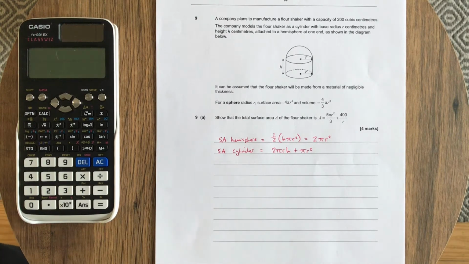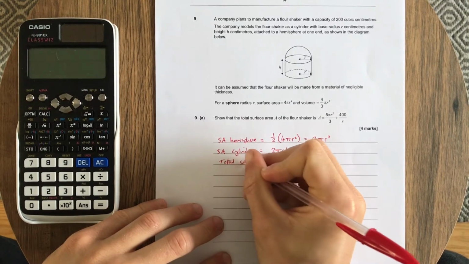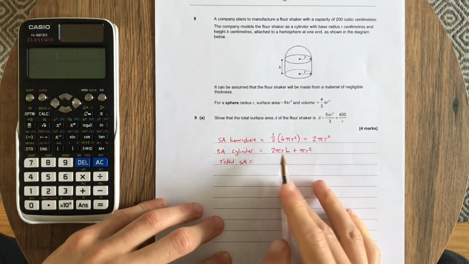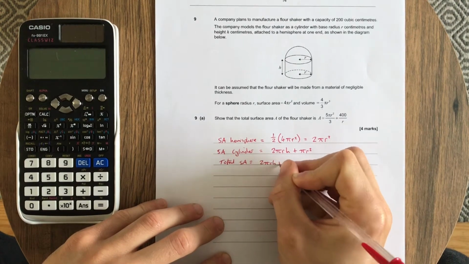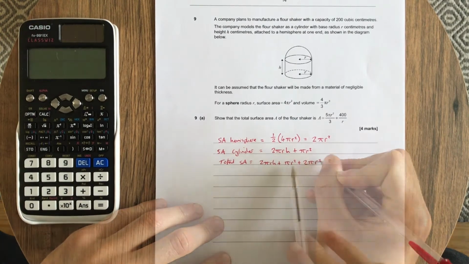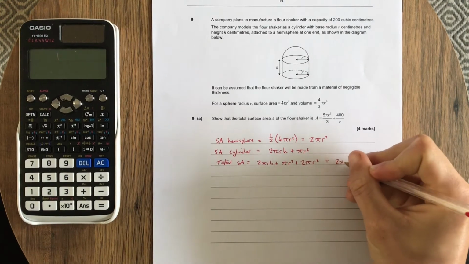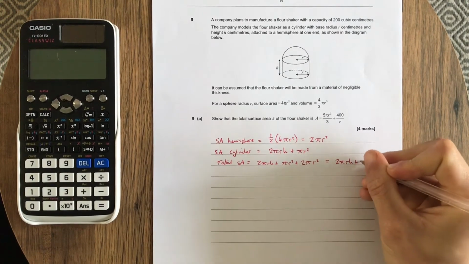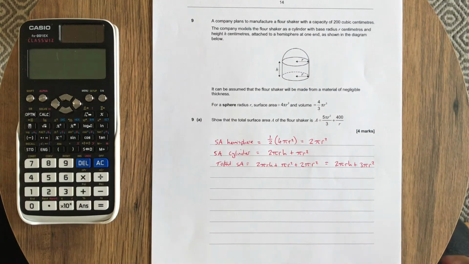So actually, the total surface area, we can then write down a formula for that, will be these added together. So we've got 2 pi r h plus pi r squared plus 2 pi r squared. If we simplify and collect these two terms together, then that will give us 2 pi r h plus 3 pi r squared. Okay, so this is our expression here representing the surface area of this shape.